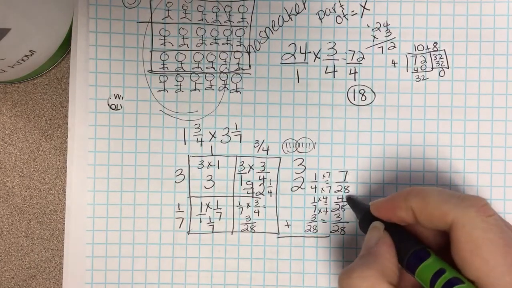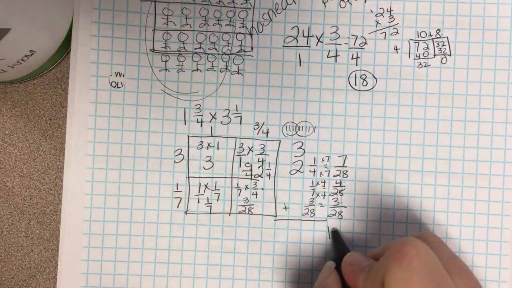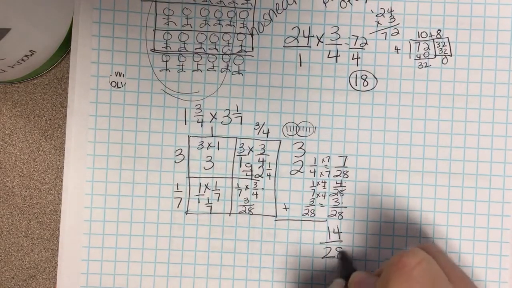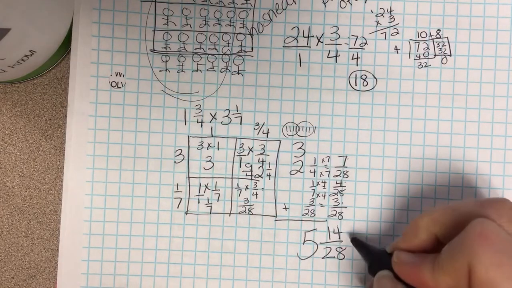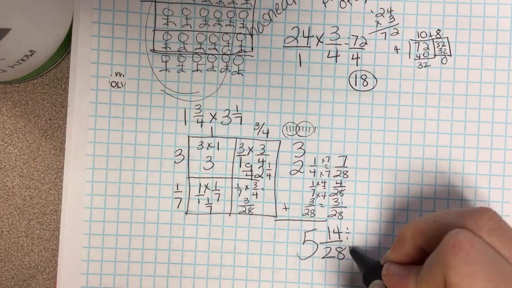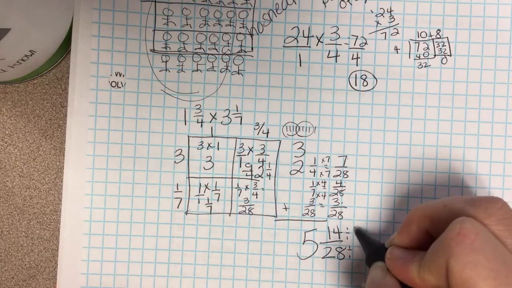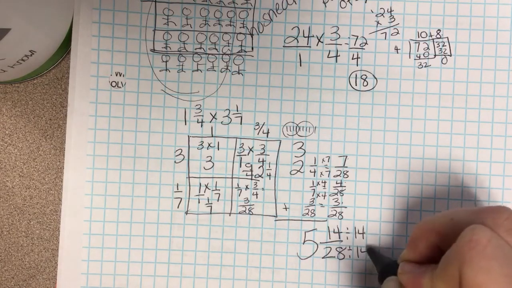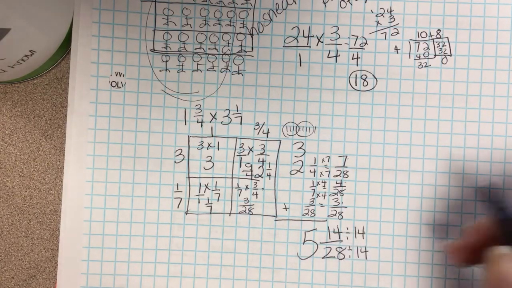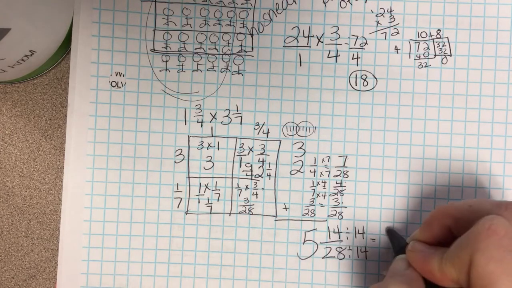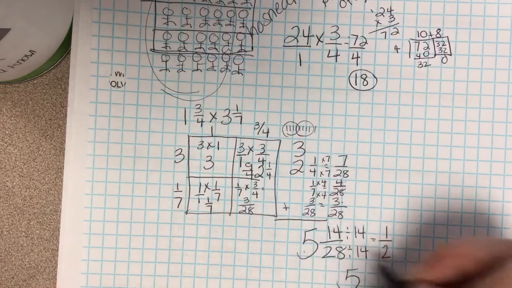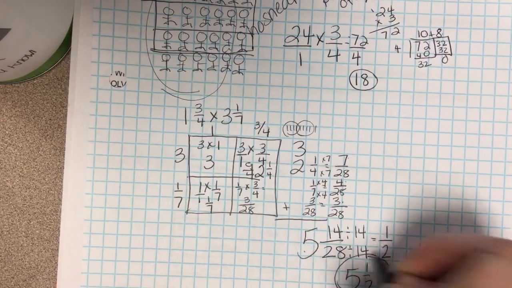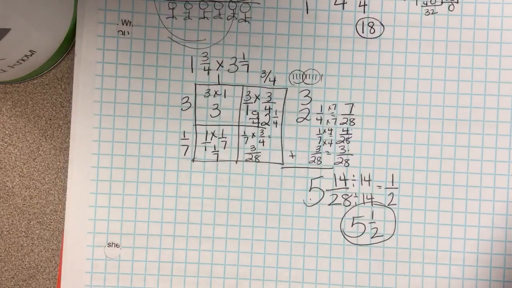7 plus 4 is 11. 3 more is 14. 3 plus 2 is 5. It's not simplified. I know a number that can go into both of these. I know it's 14 because I know that 14 is half of 28. 14 divided by 14 is 1. 28 divided by 14 is 2. I can't forget my wholes. 5 1/2.